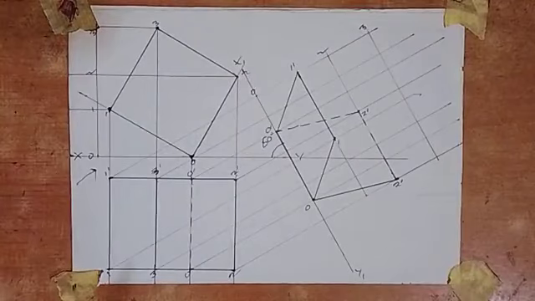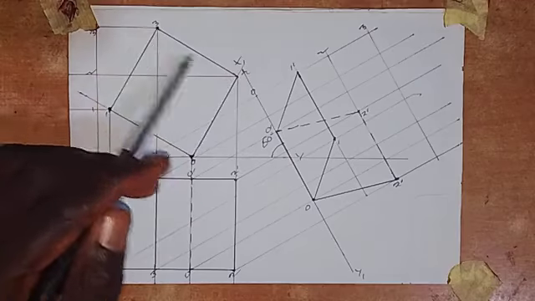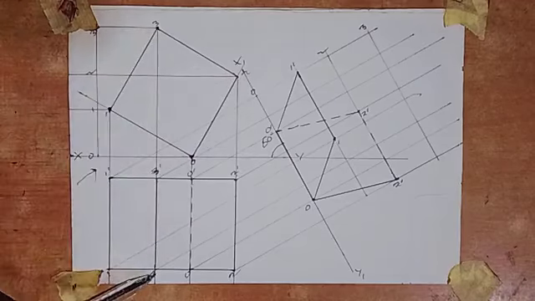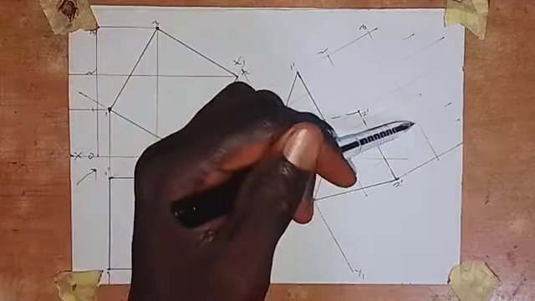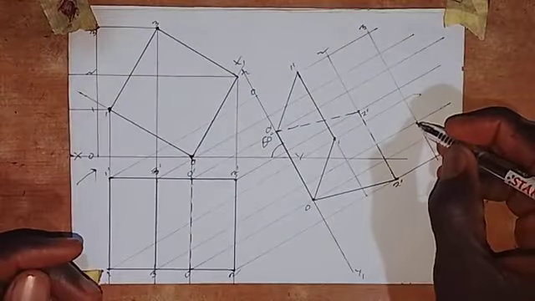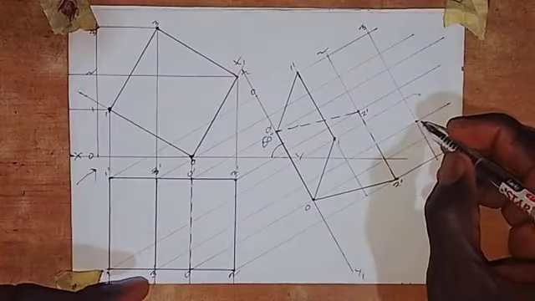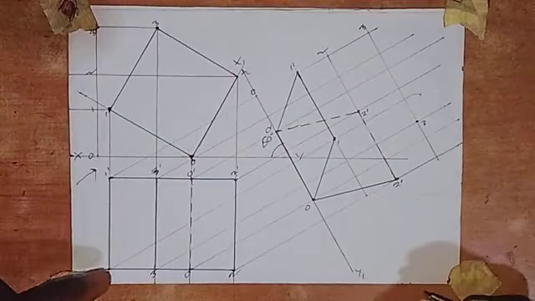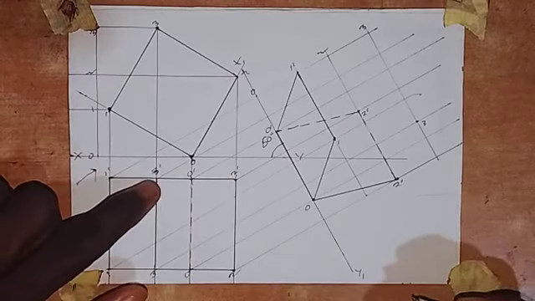Now, this 2 is connected with 3. So where do we have 3? You follow this line 3 and come up here. We have these points on this line 3. We have 3 here. So this is 3. Then this 2 prime is connected with 3 prime.